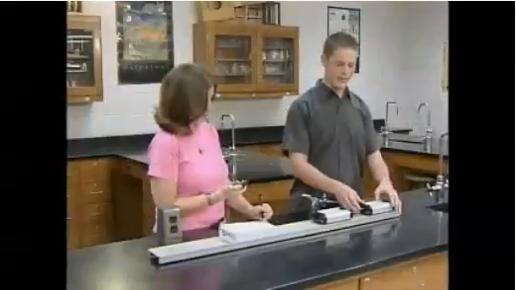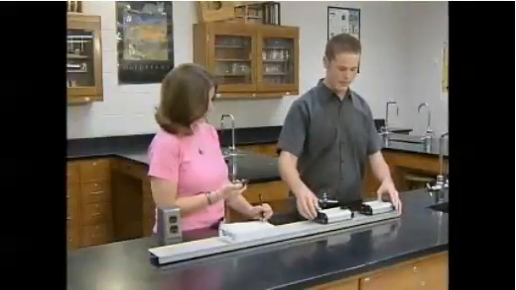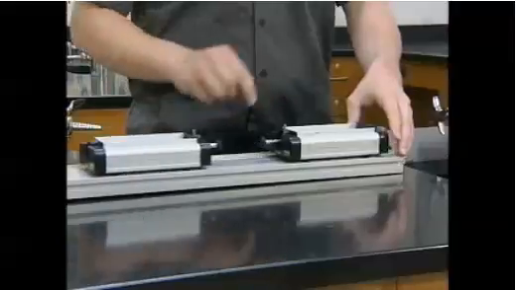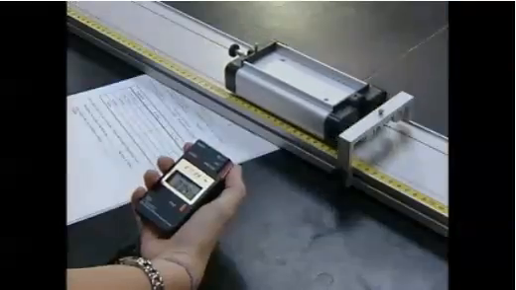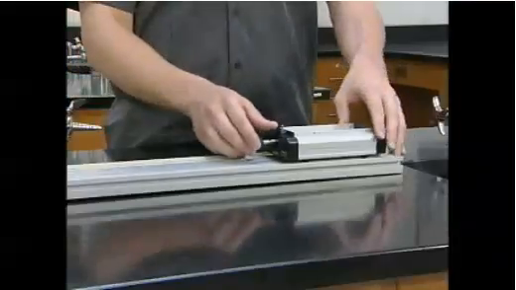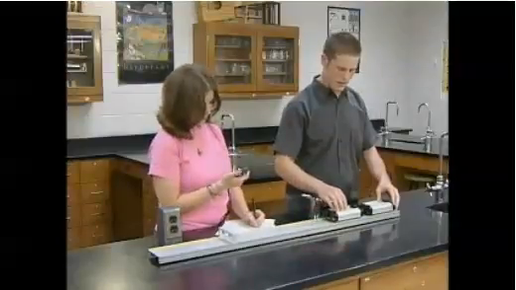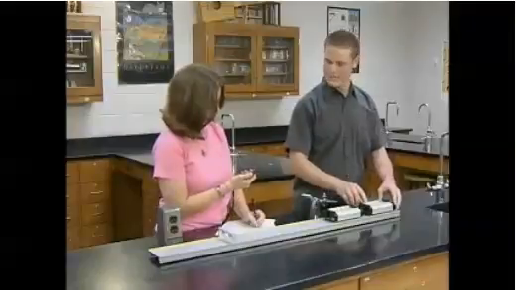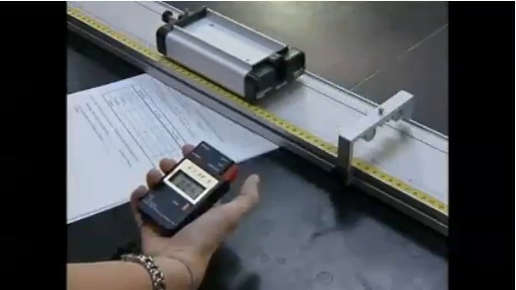Here goes trial 1, with the exploder set to the first notch, which provides a small force. The time for trial 1 is 4.15 seconds. Now, we increase the force to be exerted on our cart for trial 2. The time for this trial is 1.41 seconds.